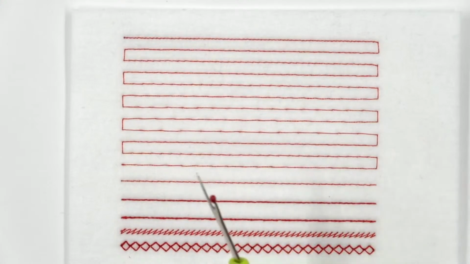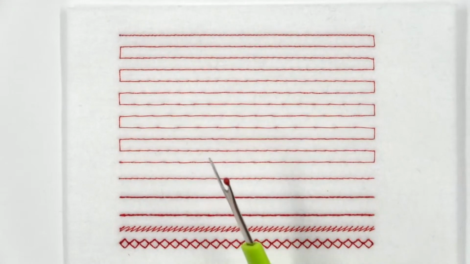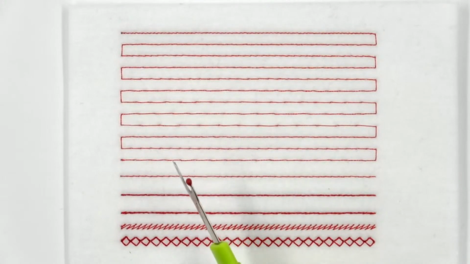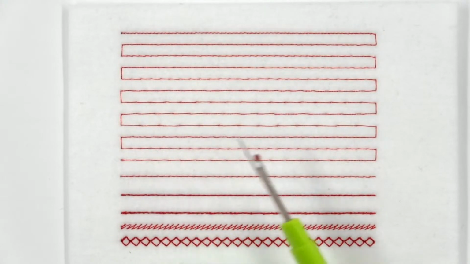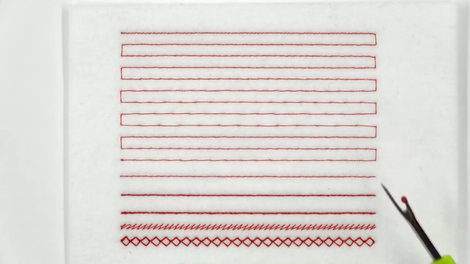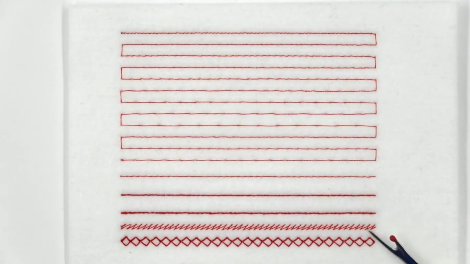That's why I transitioned to using red for my swatches, so I don't confuse shadows or any dark spaces with a dark thread. And if you're making a swatch, you can also use the other decorative stitches that your software has.